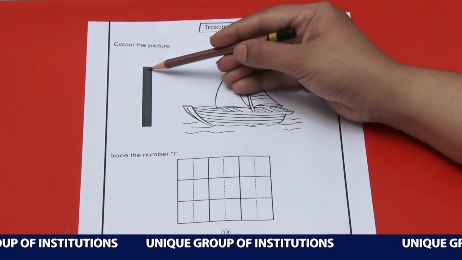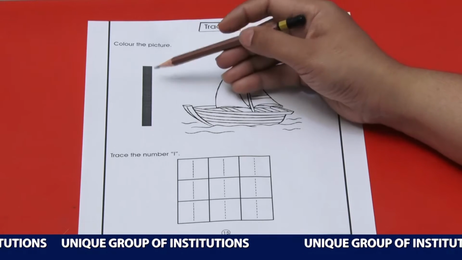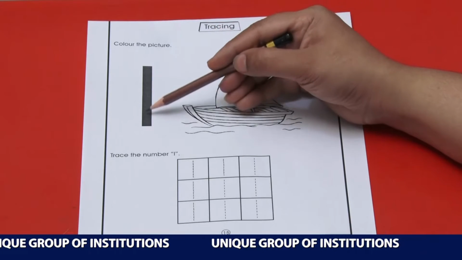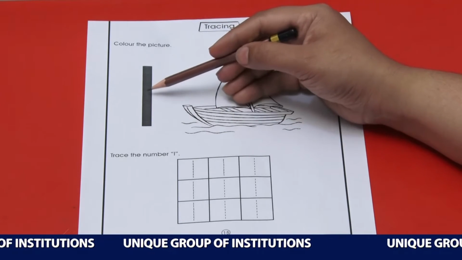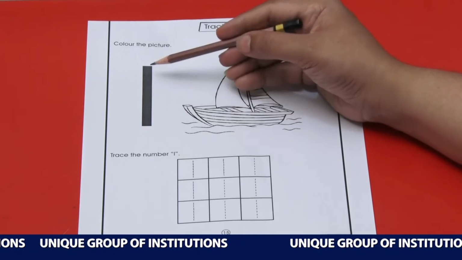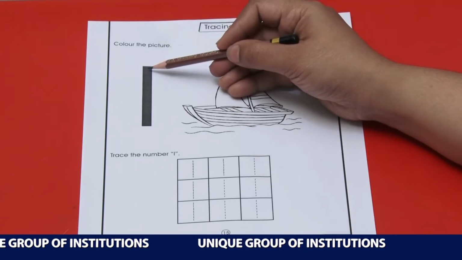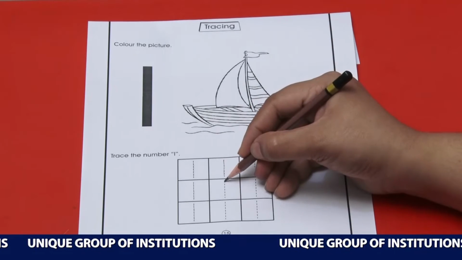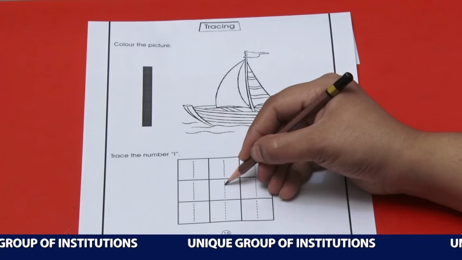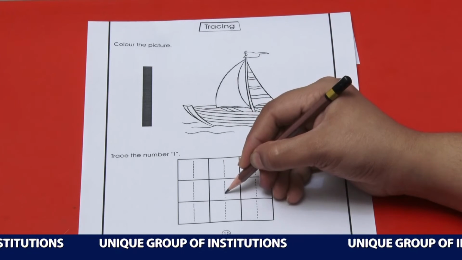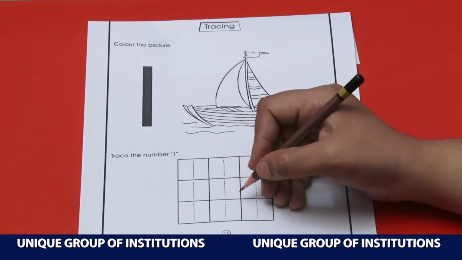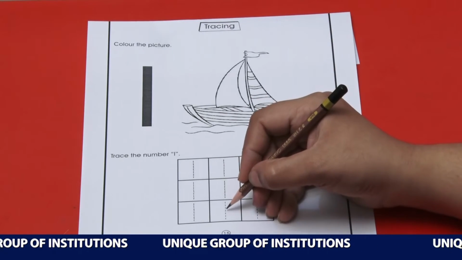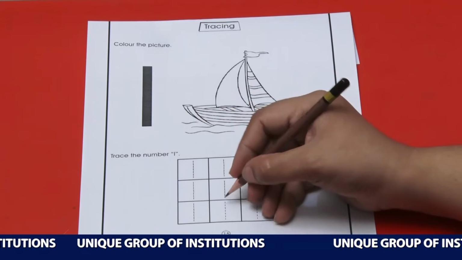The activity of standing line will later on help us in tracing of number 1. That is what I told you in my previous lectures, that practicing standing line will help you in tracing of number 1. So start from the top, join the dot slowly, down we run. Do it slowly and carefully, join one dot with another dot and your tracing will be very good.